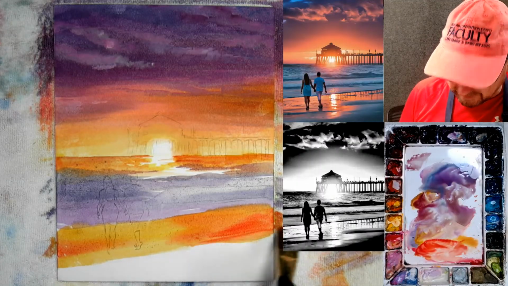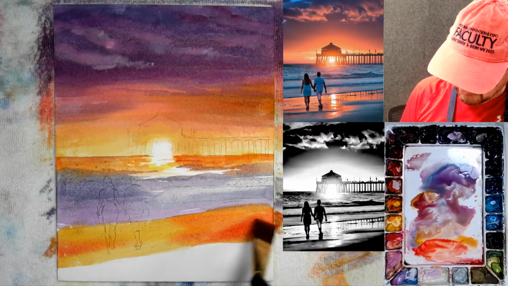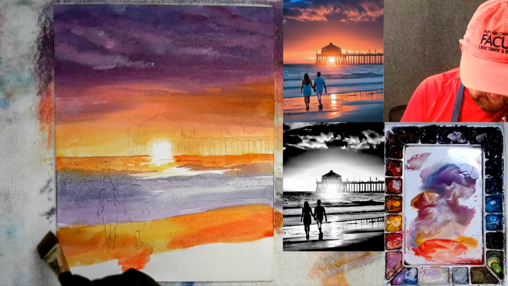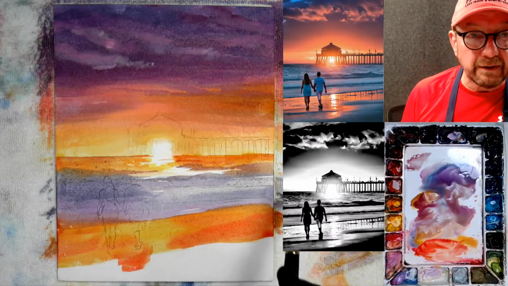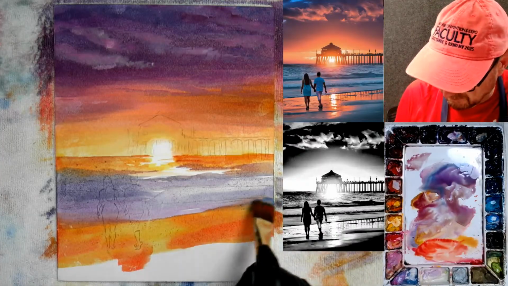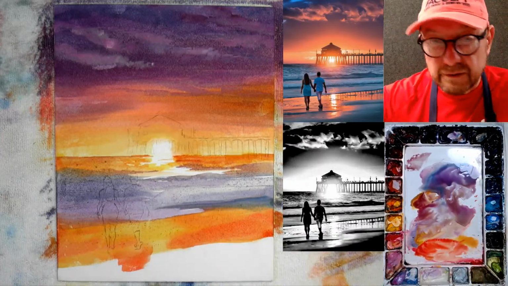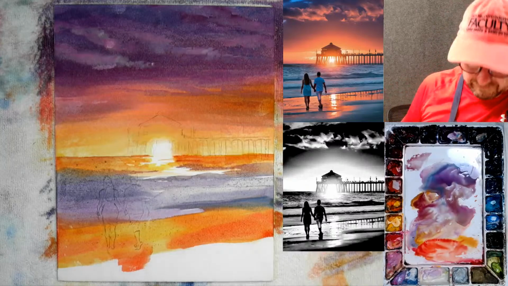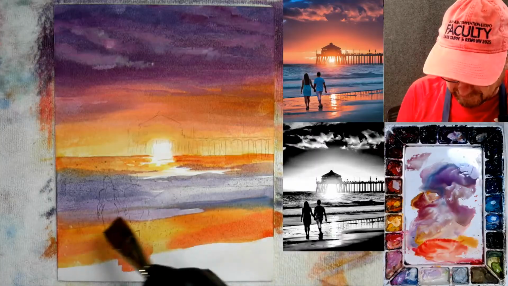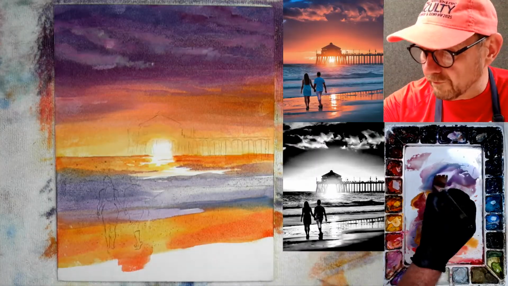And remember, everything dries about 20% lighter, so don't be afraid to get in there with a little bit darker a wash than you see. And as long as it's wet, you can apply other paint and colors in there, because it's going to be soft edged because you're doing wet into wet.